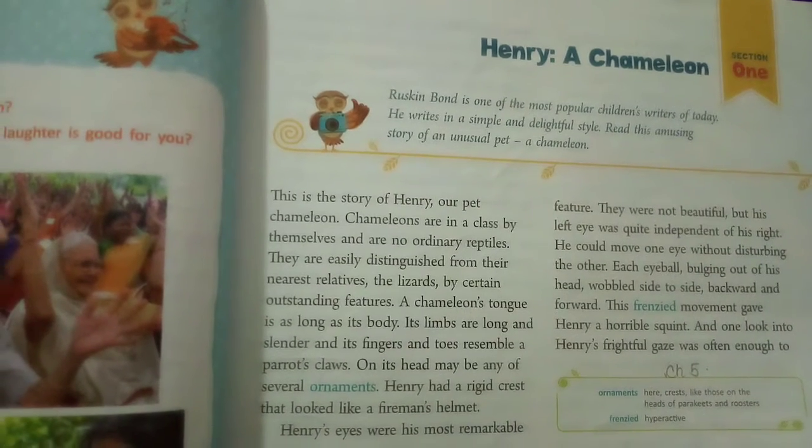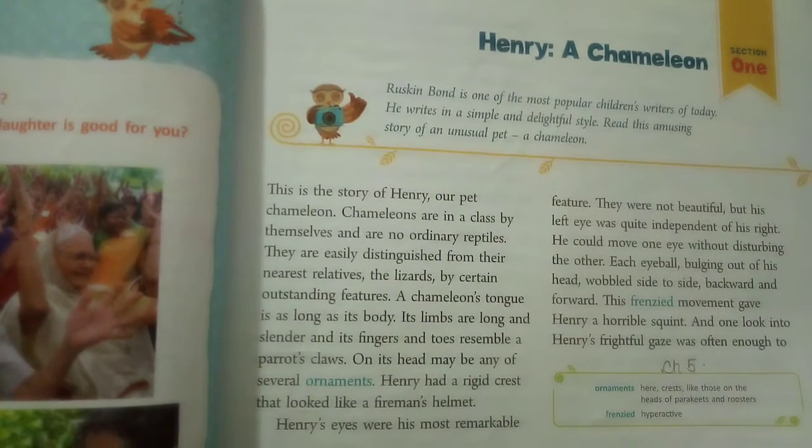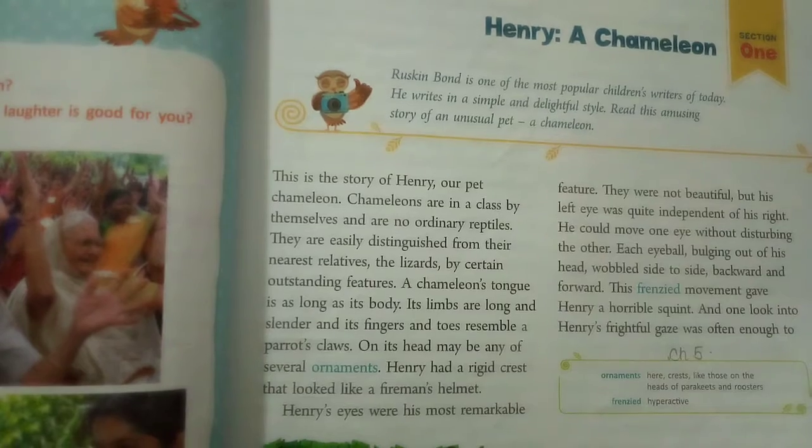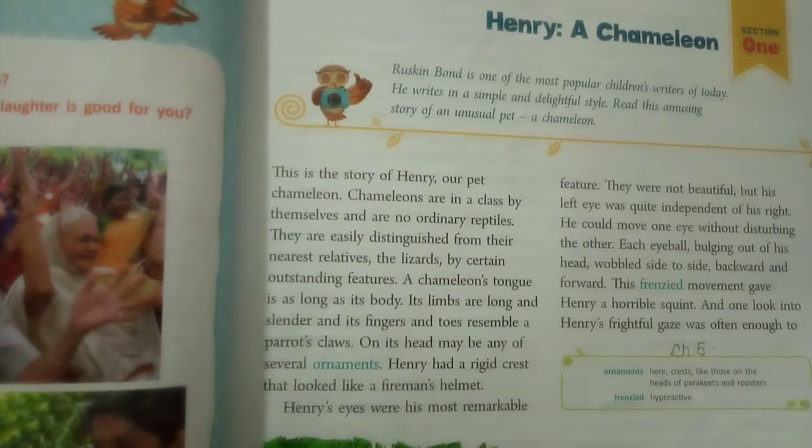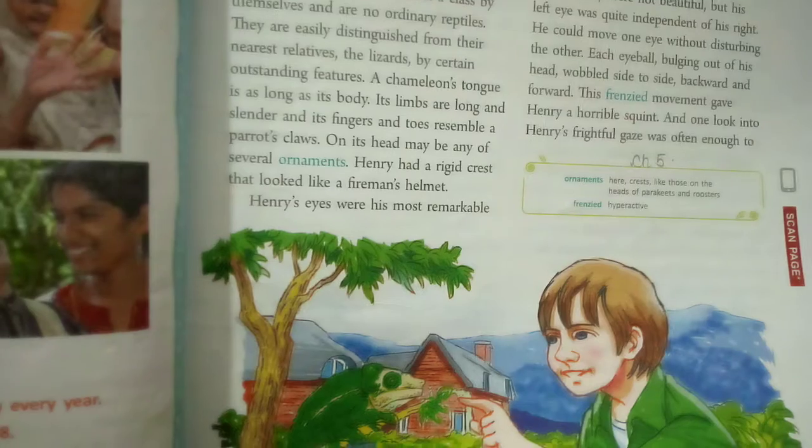Okay, class 7. This is your chapter number 5, Henry, a chameleon. What do you mean by a chameleon? A chameleon is the nearest relative of the lizard. As you can see over here in the picture, it's a chameleon.